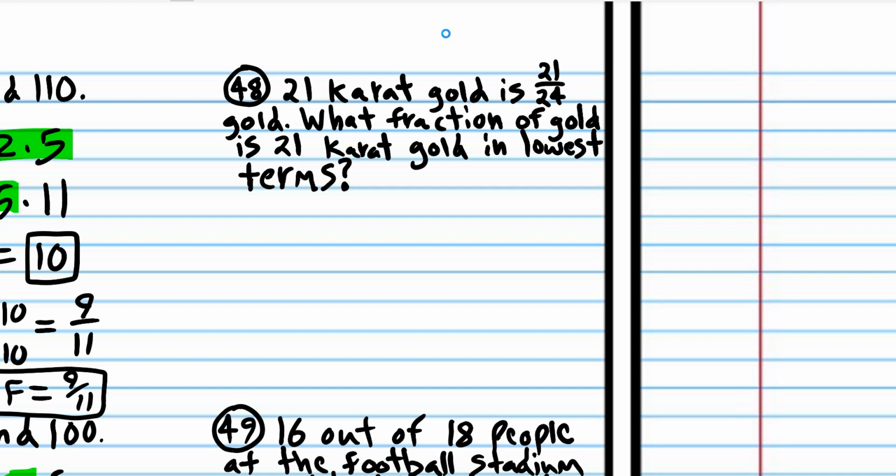So when you hear 21 karat gold, that means 21 out of 24 parts of the gold are actually gold. Gold is mixed with other metals to make it cheaper. If you have 24 karat gold, that means it's 24 parts out of 24, which means it's almost completely pure gold. So 24 karat gold is the best gold.